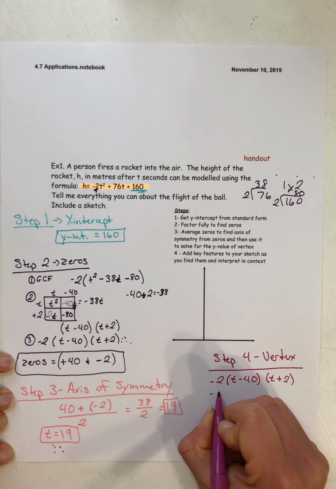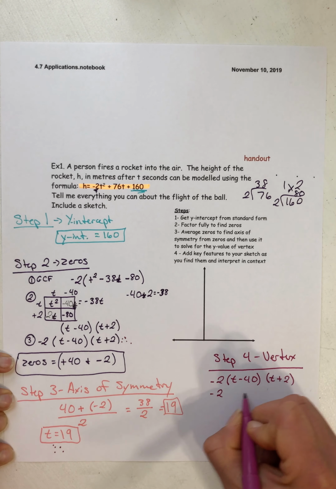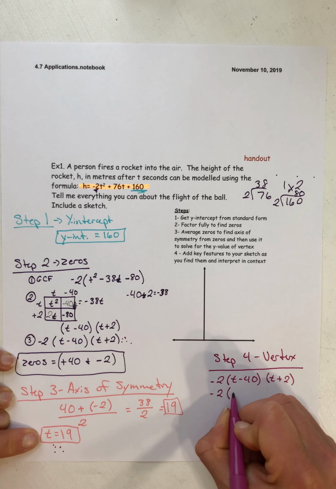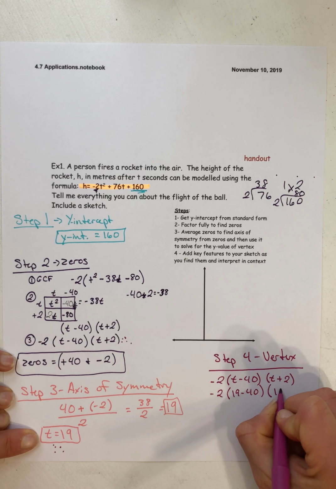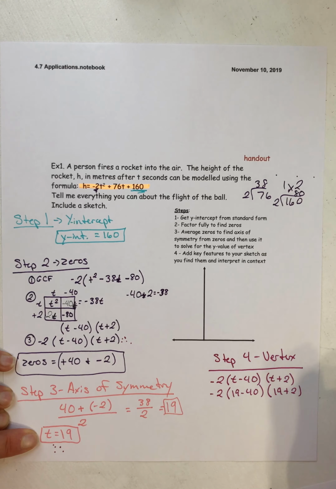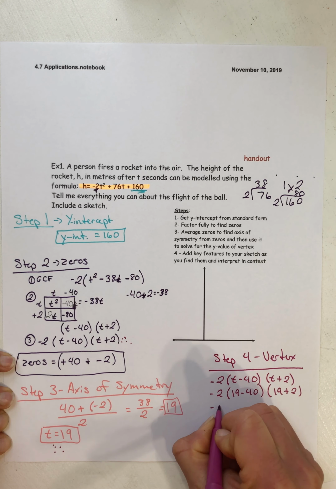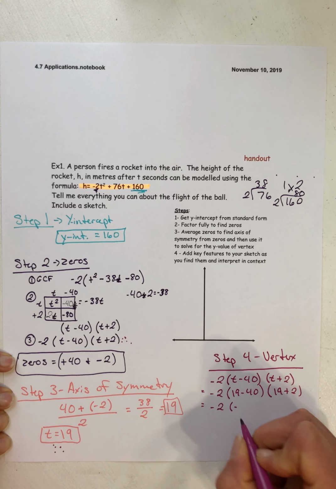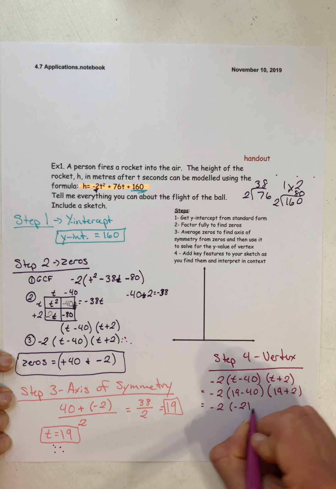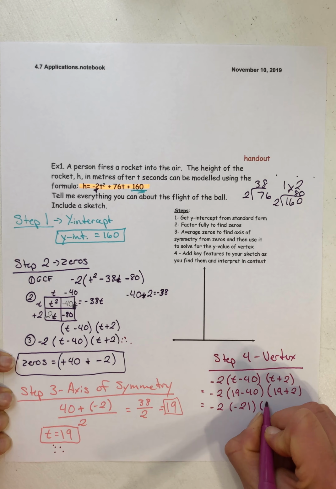So let's math this out. Negative 2, put 19 minus 40 and 19 plus 2 gives me negative 21 and positive 21.